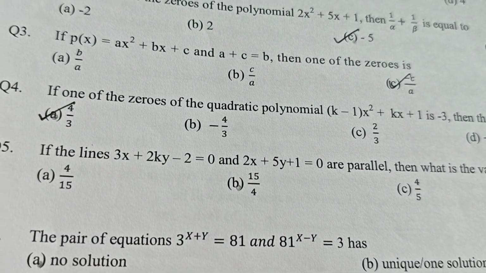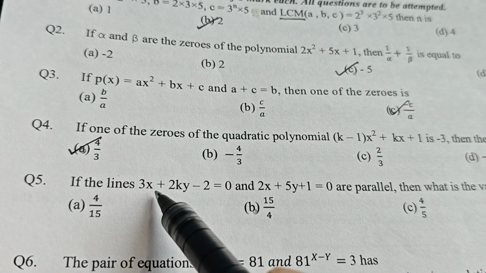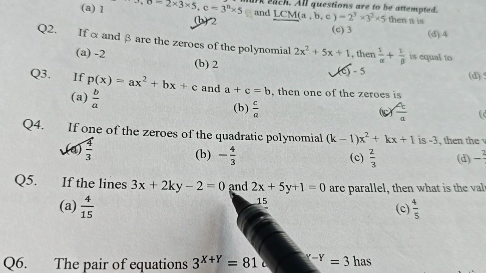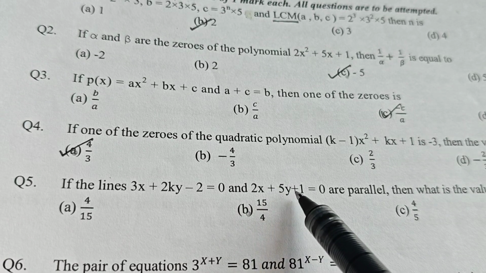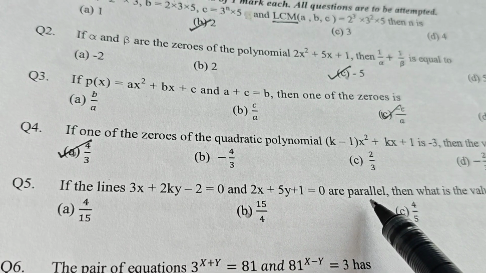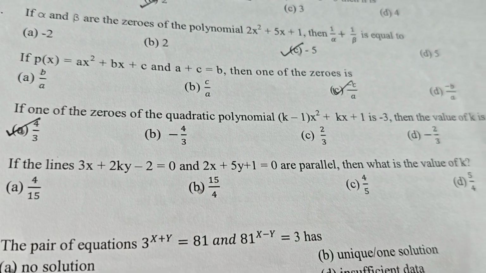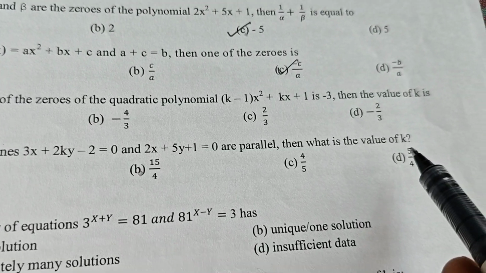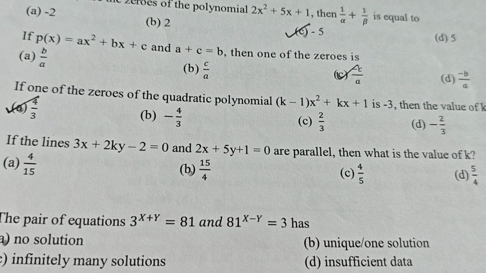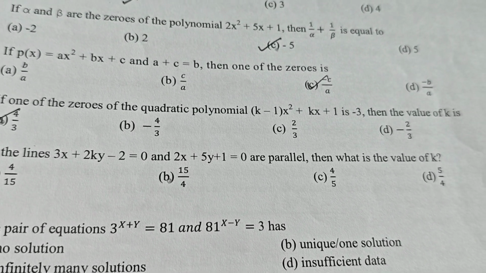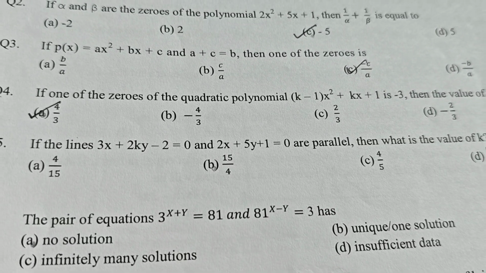Now see the fifth question. The lines 3x plus 2ky minus 2 equal to 0 and 2x plus 5y plus 1 equal to 0 are parallel. Then what is the value of k? Here we should recap the three conditions.